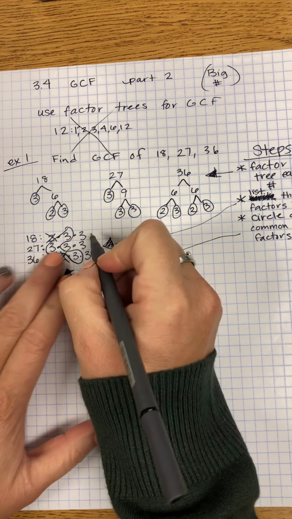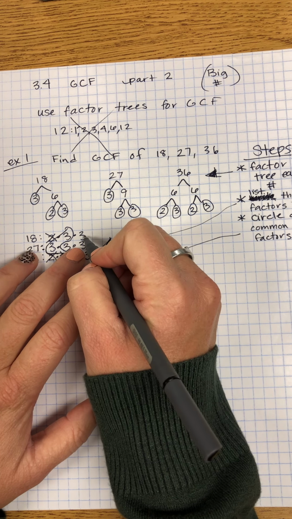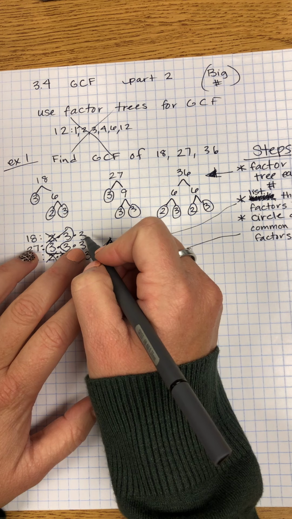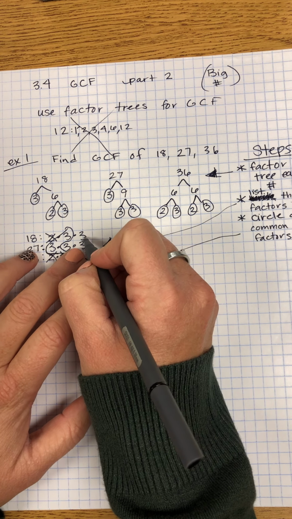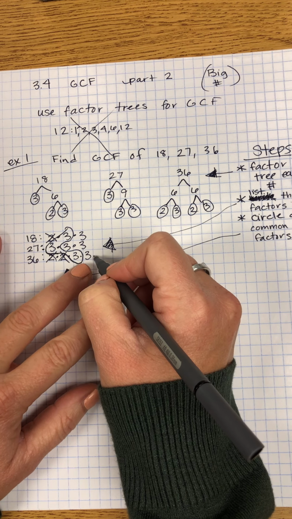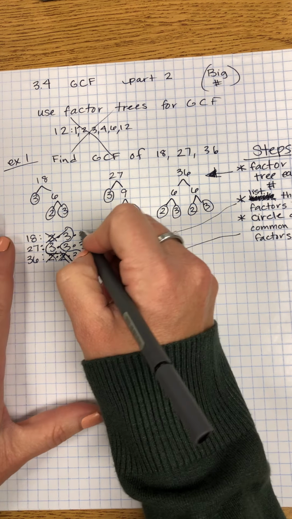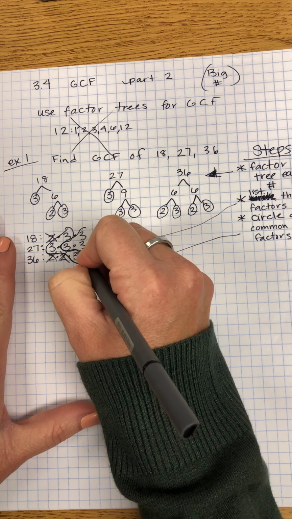Okay, I still have one more number in 18, Joaquin. I have one more number, and it's a 3. So now I'm going to check, is it common? So I have 1 more 3 in 18, 2 more 3s in 27, and 1 more 3 in 36. So is it common? Do they all have it? Yes. They do. So I'm going to circle it as best I can.